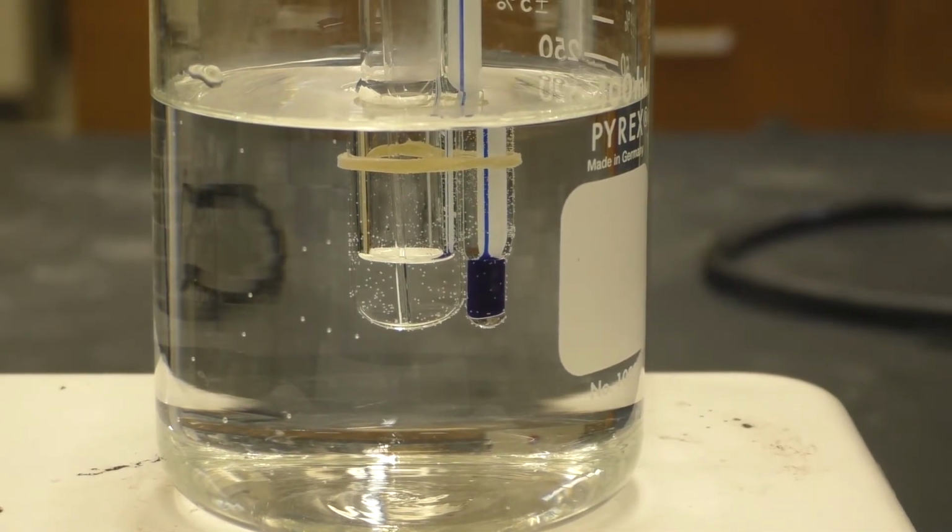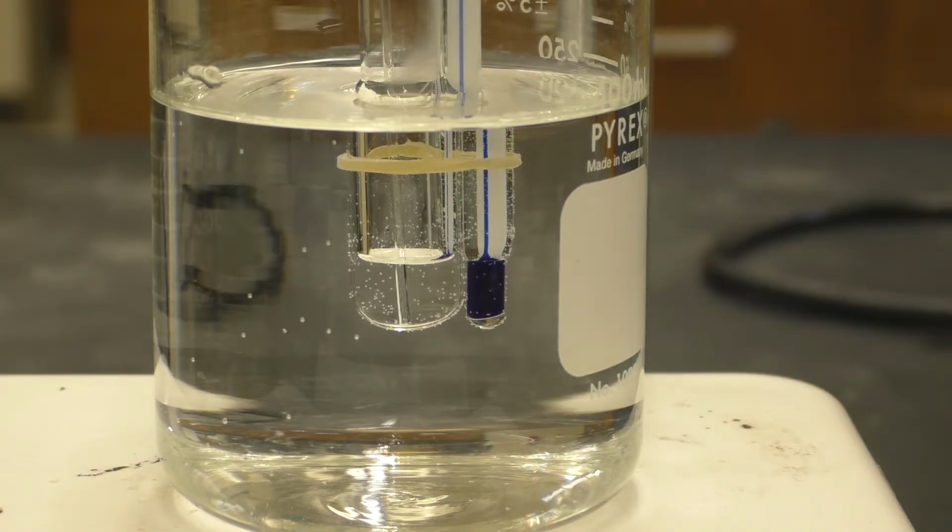And we are, at this point, ready to begin the experiment by turning on the hot plate, heating until we obtain a steady stream of bubbles occurring from the end of the capillary tube. And then we will turn off the temperature and measure the temperature at which liquid first enters the capillary.